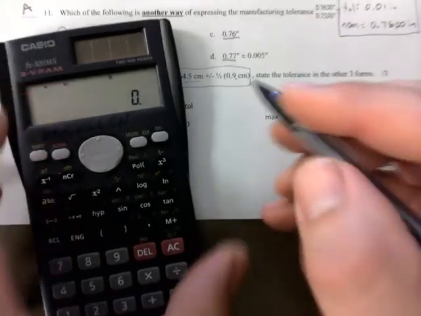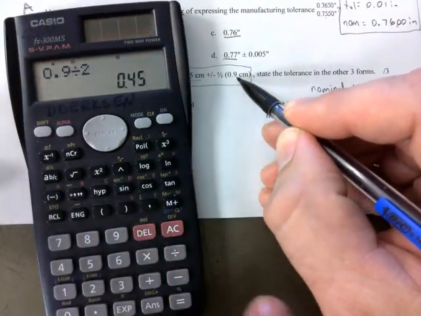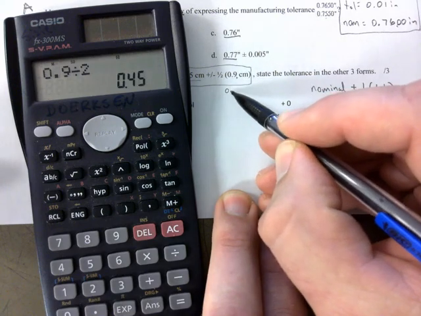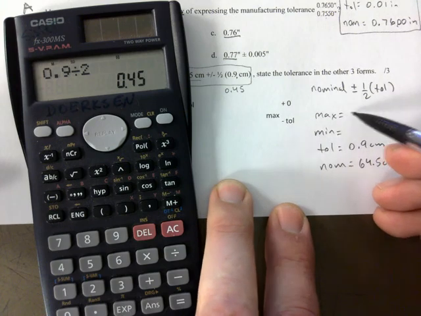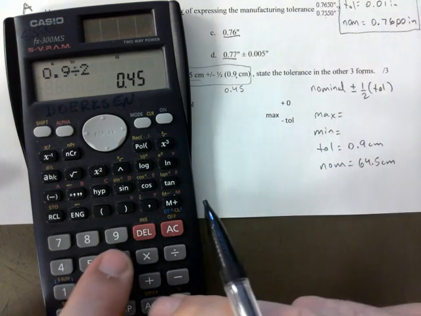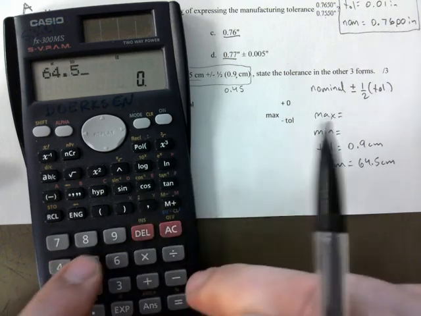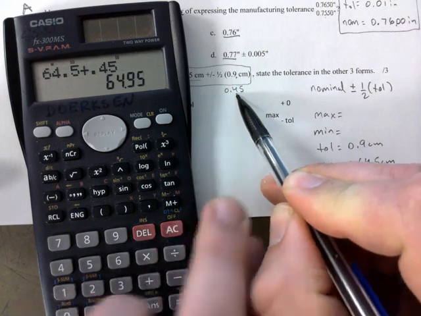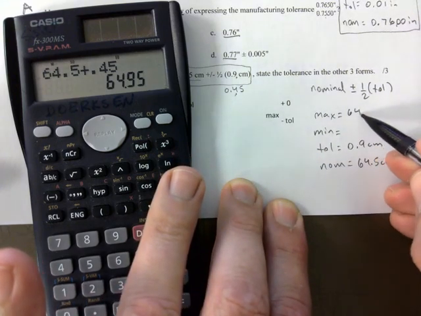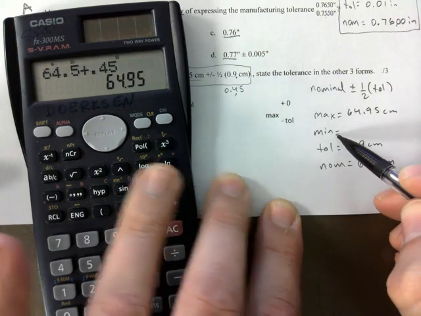Find half of 0.9. 0.9 divided by 2. You can write that down, 0.45. So to get the max, you're going to go 64.5 plus 0.45. So that's 64.95.